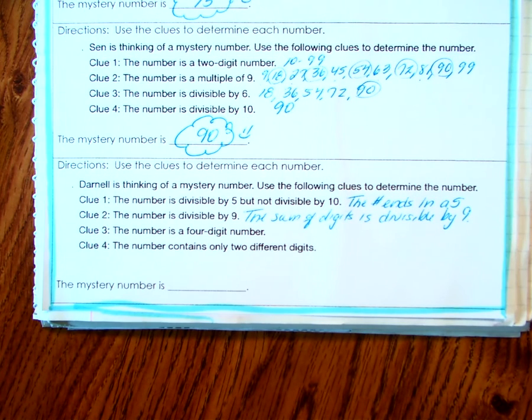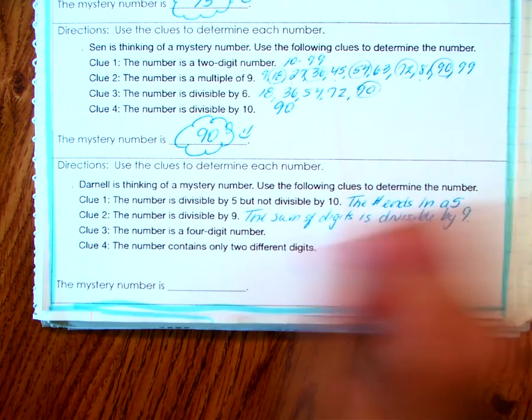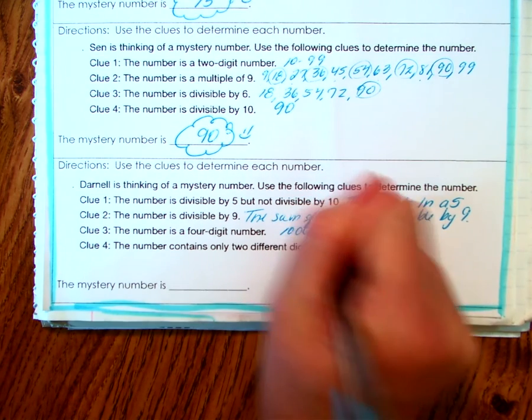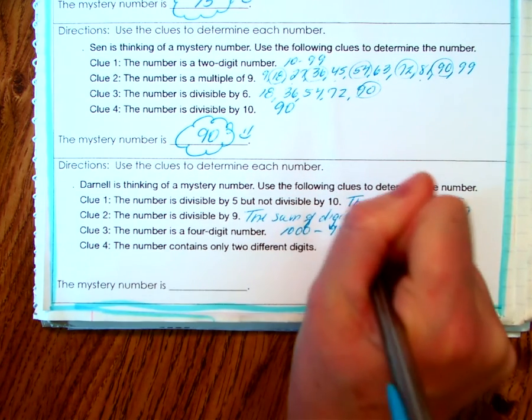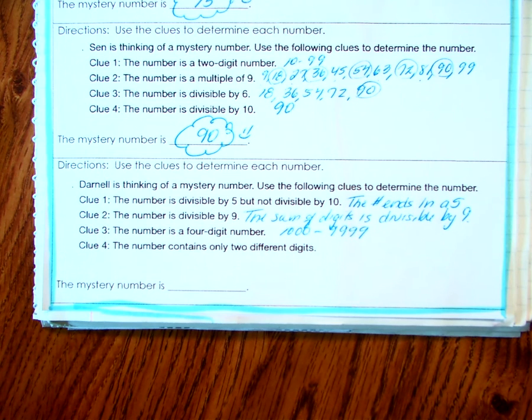The number is a 4-digit number. Ouch. That's anywhere between 1,000 and 9,999. It contains only 2 different digits. The number contains only 2 different digits.